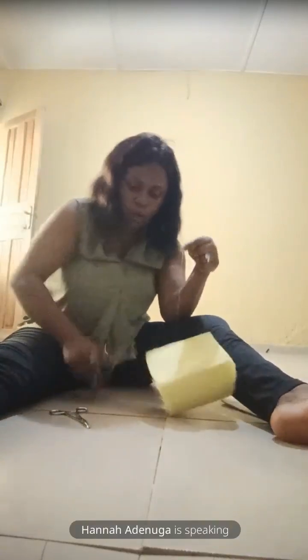Can you all see it? Yes, yes, yes. No. In this process, I'm going to cut it. Then do the same way I did the first one, the second one, the third one.